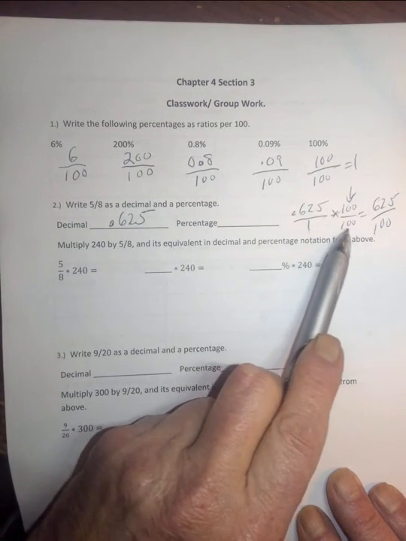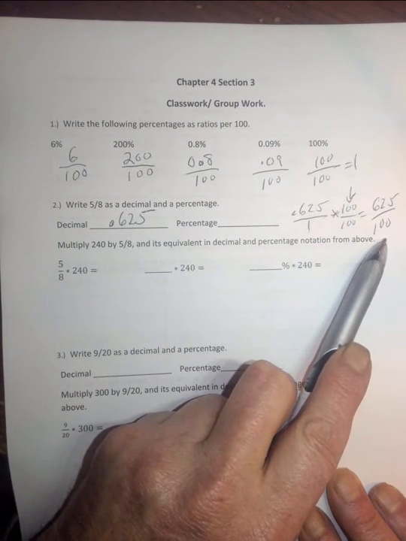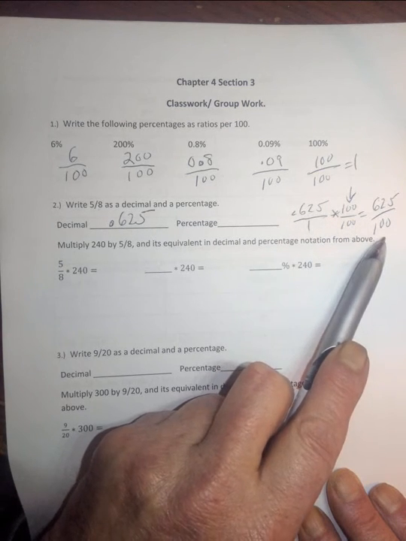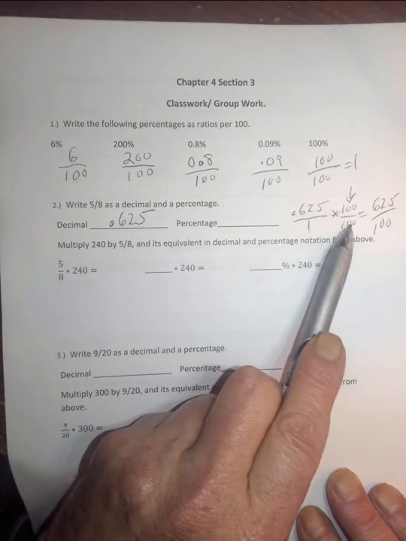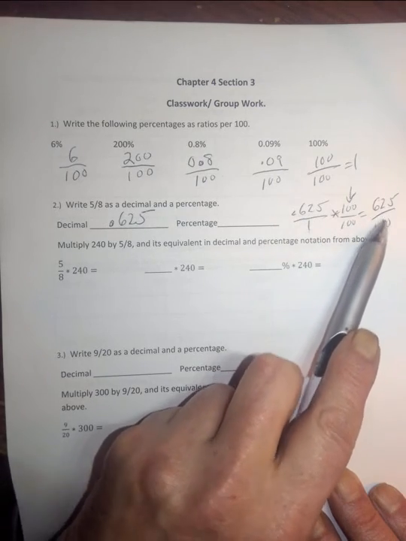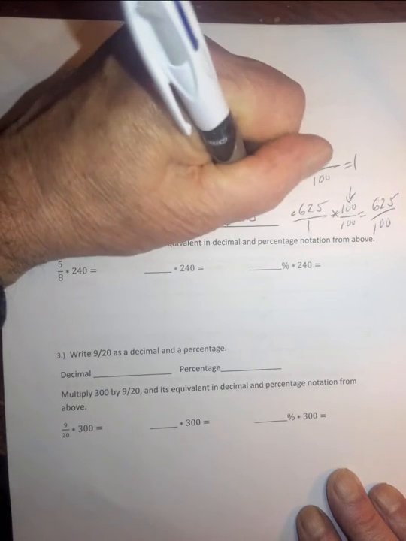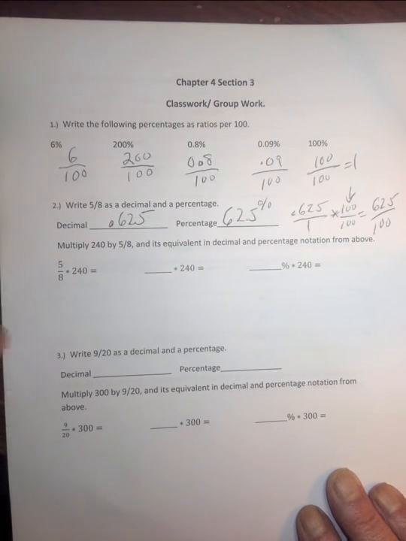Notice how similar this is to what we did in chapters 2 and 3 with equivalent fractions. Any number times 1 is itself. 62.5 over 100 is 62.5%, and the 100 gets moved up there.